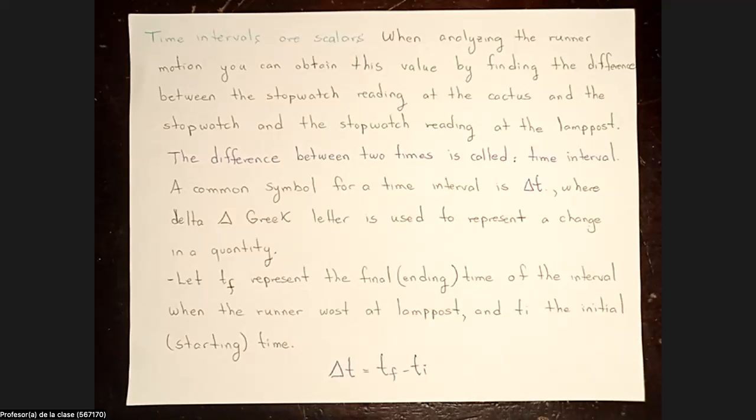A common symbol for a time interval is delta t, where delta is a Greek letter.